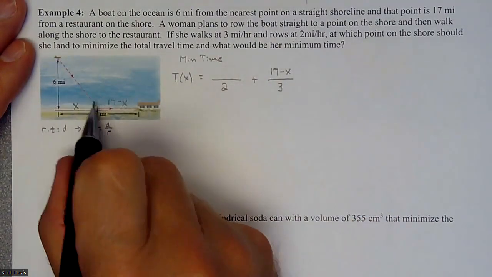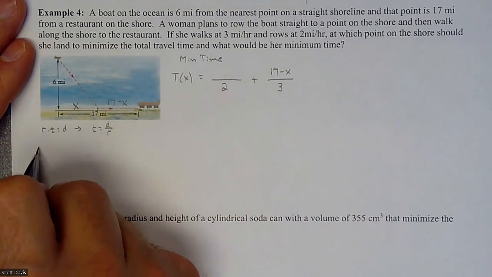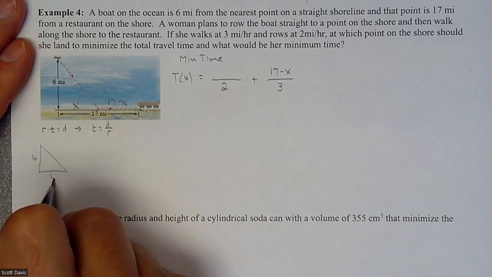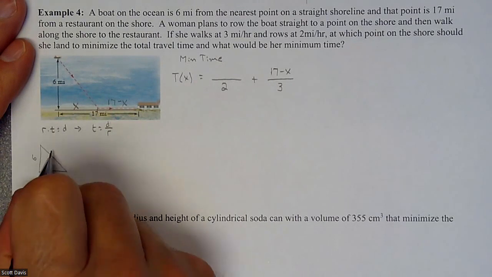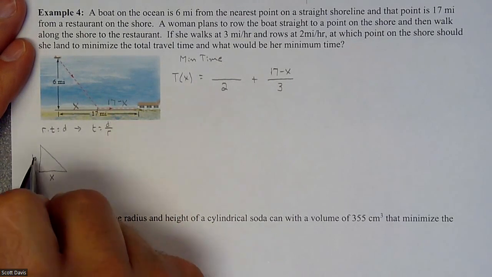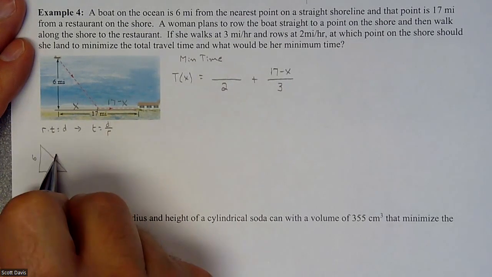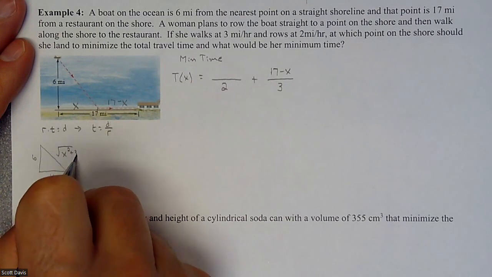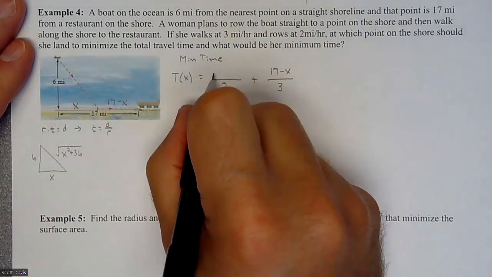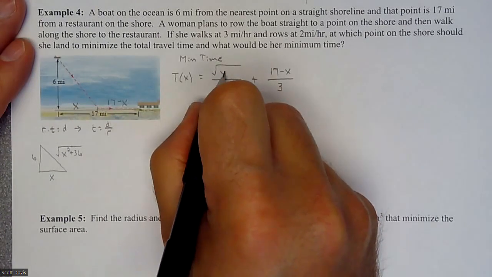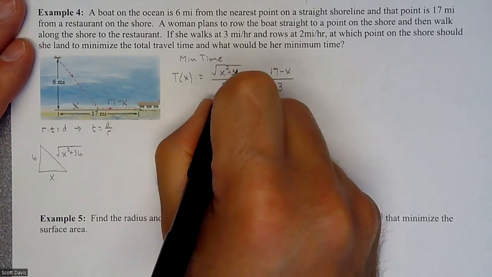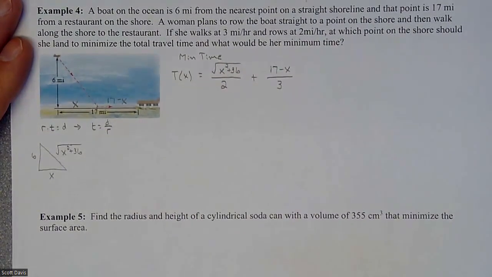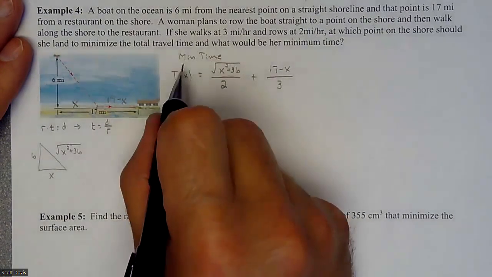What is this distance? Well, that distance is part of a right triangle. We know that side is 6, and we know that side is x. So if you do the Pythagorean theorem, you would do 6 squared plus x squared, and then you would square root it. So that distance is the square root of x squared plus 36. This is what we need to take the derivative of so that we can maximize or minimize, and we're trying to minimize.